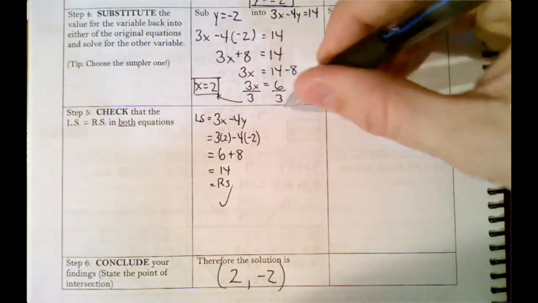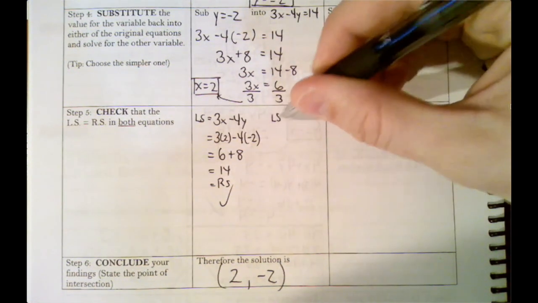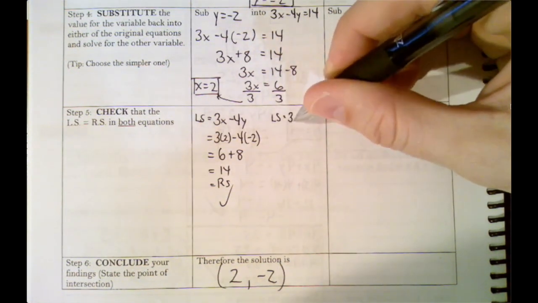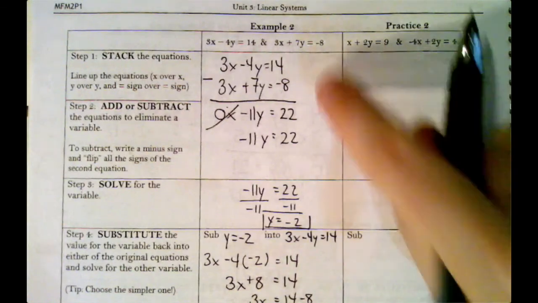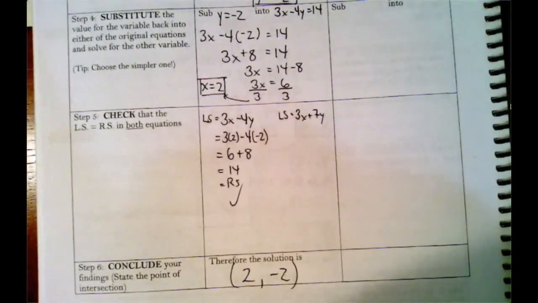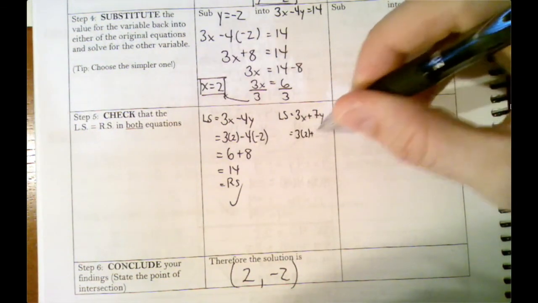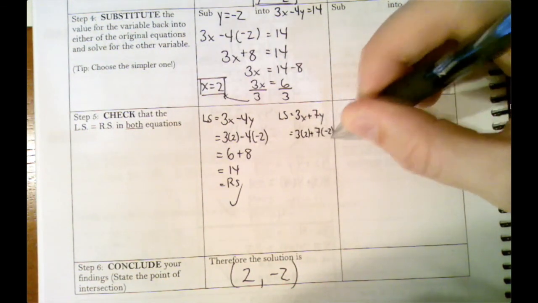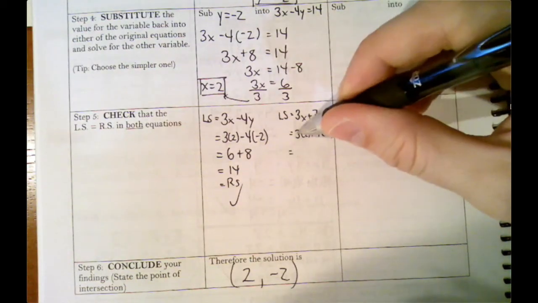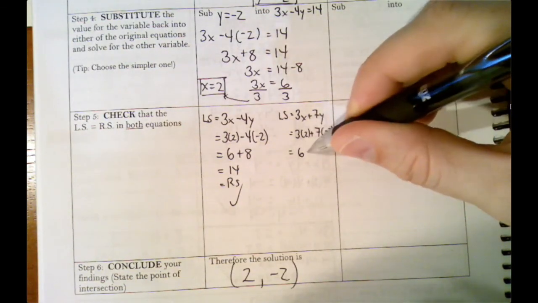Second equation is, on the left side, 3x plus 7y. And we're aiming for negative 8. Let's see if we get negative 8. X is 2. Y is negative 2. 3 times 2 is 6.